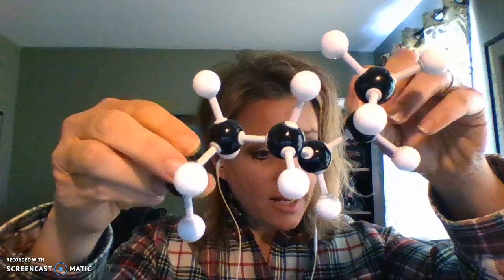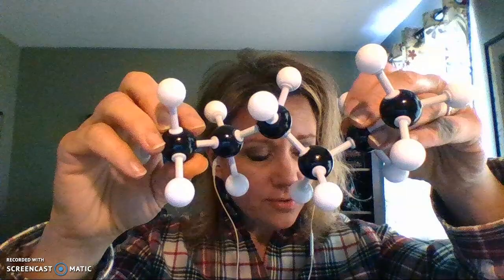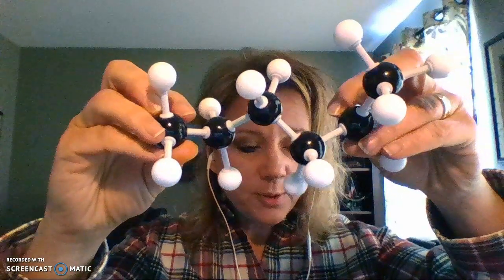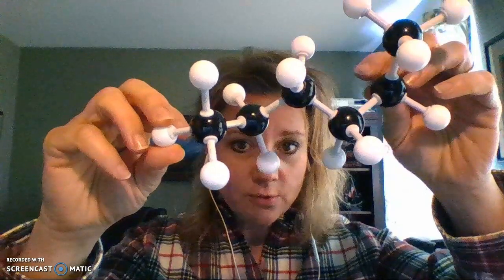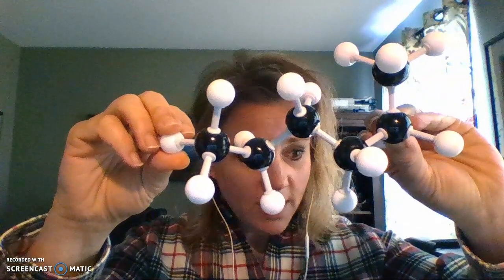All right, it says to use the model kit to create hexane, which is what I did. And the model is here. You have to think, like, what does the prefix hex mean? And that means 6. So I had to link 6 different carbon atoms together, which is exactly what I did.